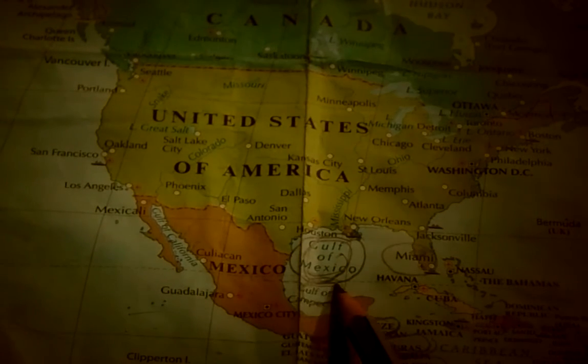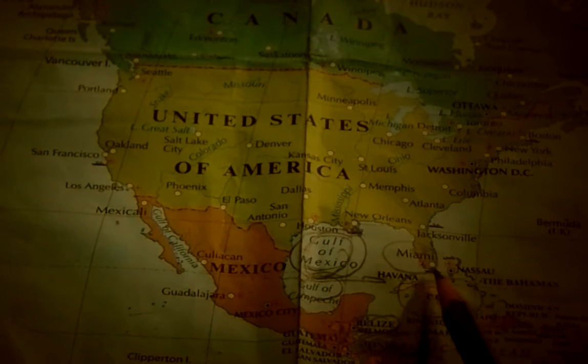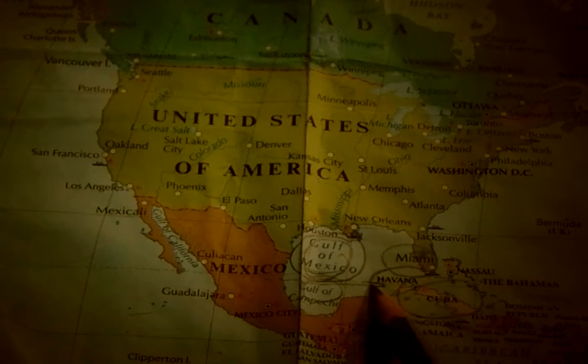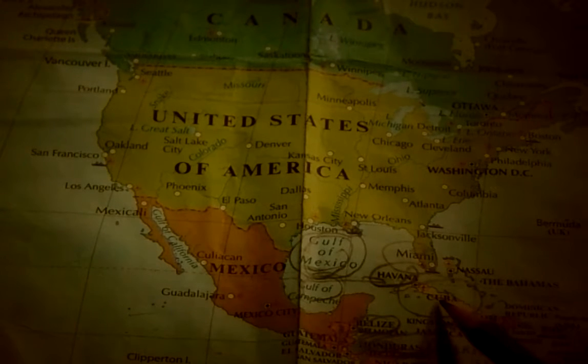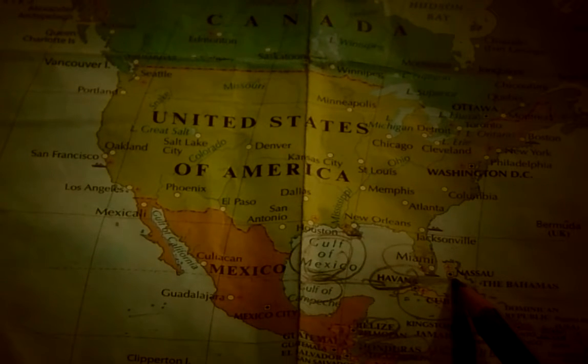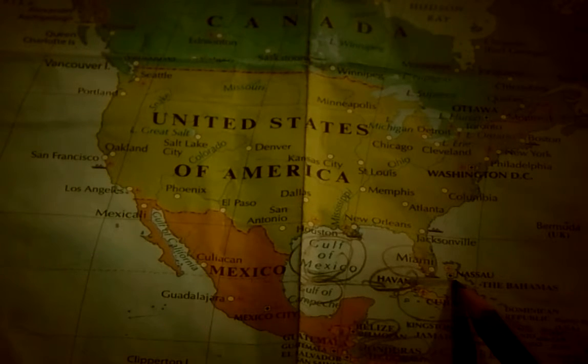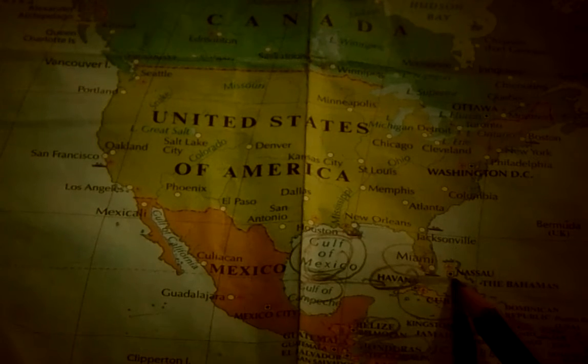If you move further east, you can see Cuba. The capital of Cuba is Havana, and just to the north of Cuba is Miami. So Cuba and Miami are very close to each other, only separated by a water body. What is the capital of Cuba? It is Havana.